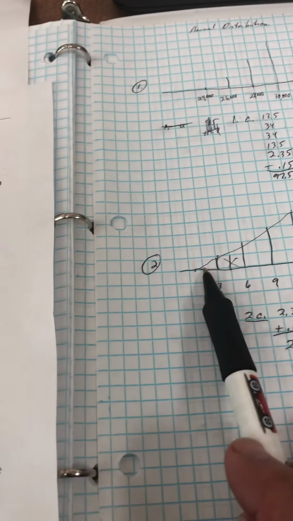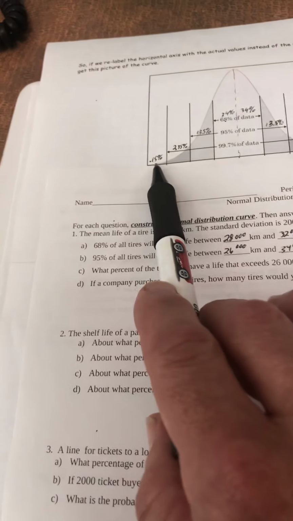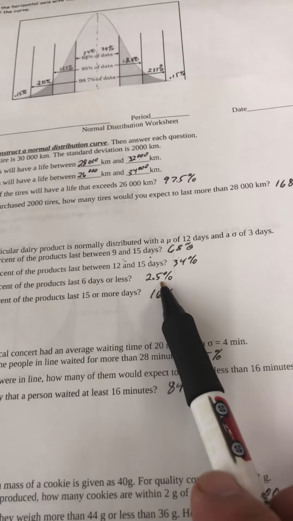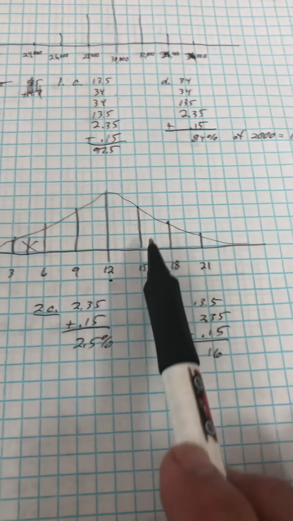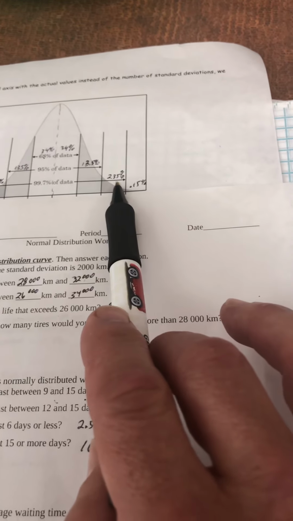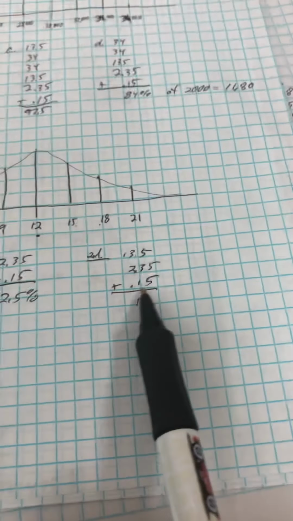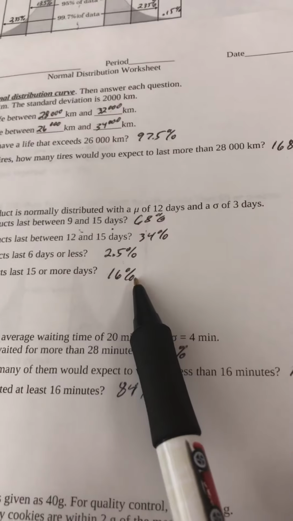About what percent of the products last 6 days or less? So 6 days or less is going to be these last two little sections. Those are 2.35 and 0.15, which adds up to 2.5%. About what percent of the products last 15 days or more? So 15 days or more, these 3 sections: 13.5 plus 2.35 plus 0.15, that ends up being 16%.